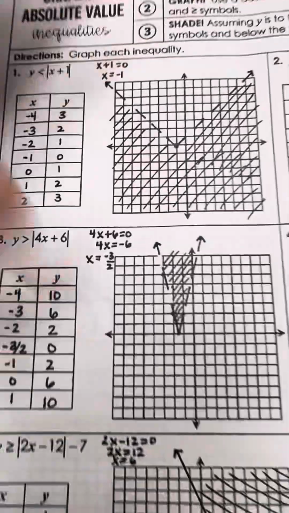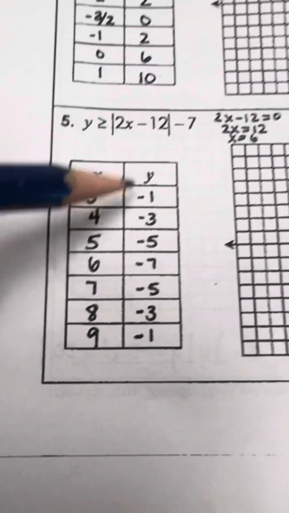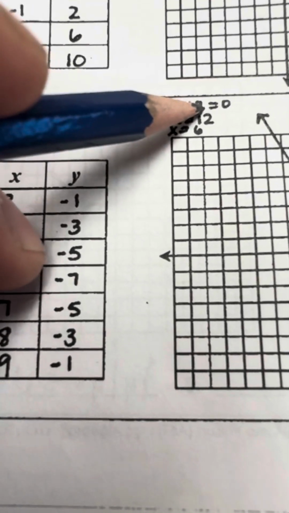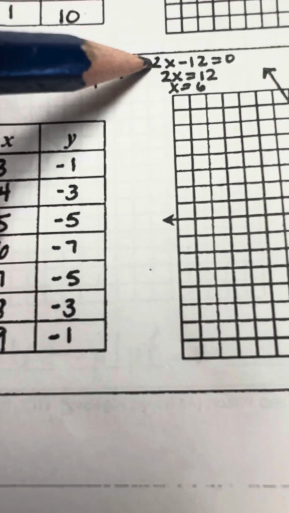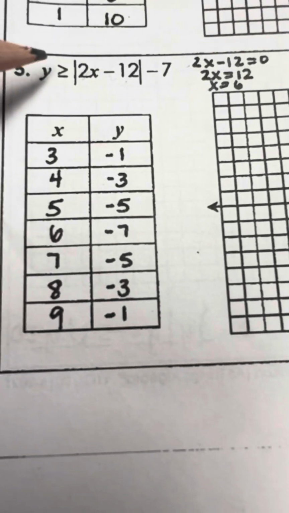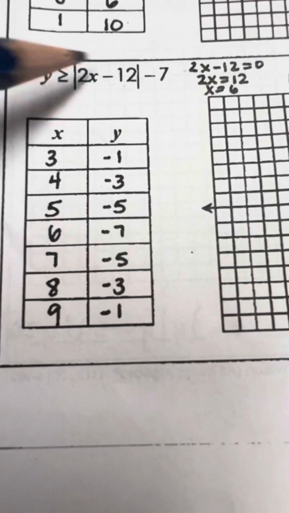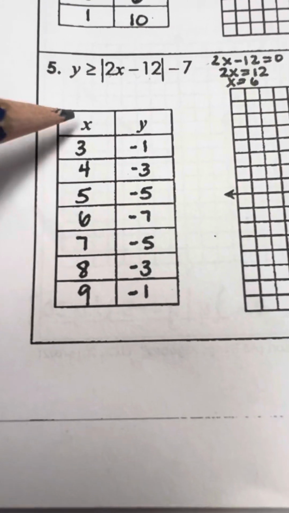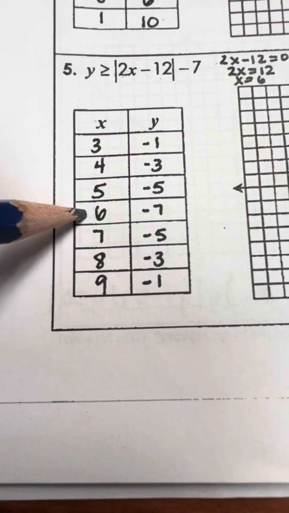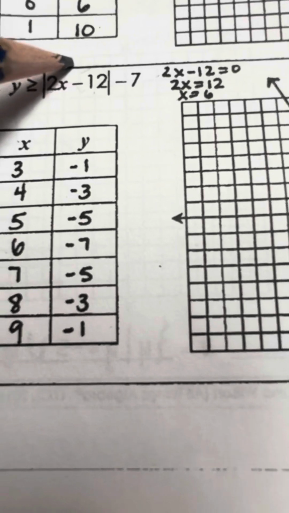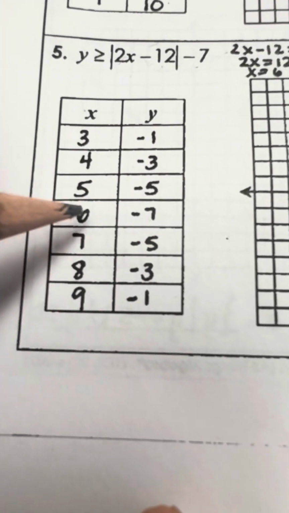And then when we have these ones, okay, we could do the same thing. Set the 2x minus 12 equal to 0 and find out our x. Our x is 6. We put 6 for the x in the middle of the table. And then that means this is all 0, right? If x is 6, then we just have negative 7 as the answer. 6, negative 7.